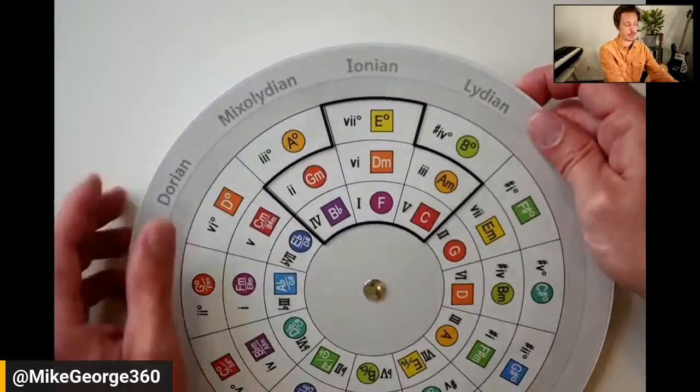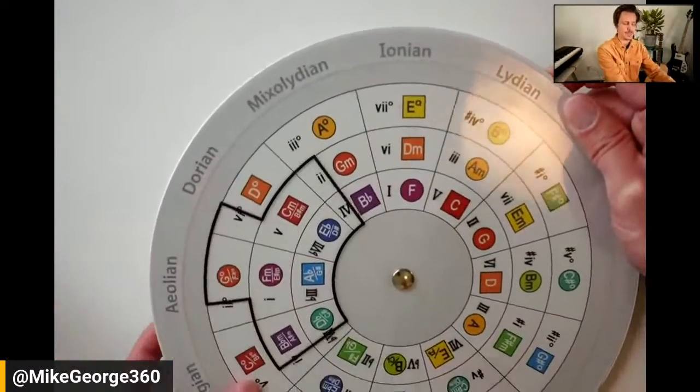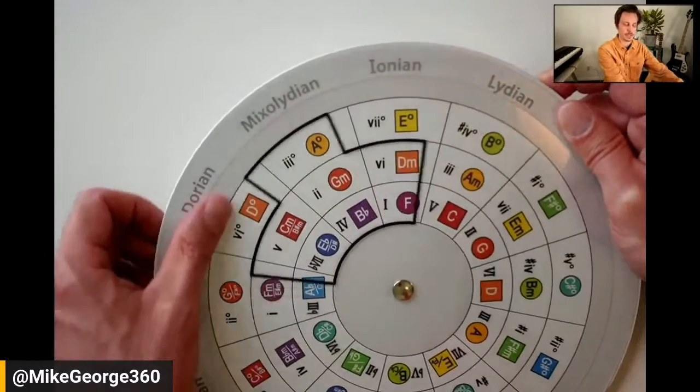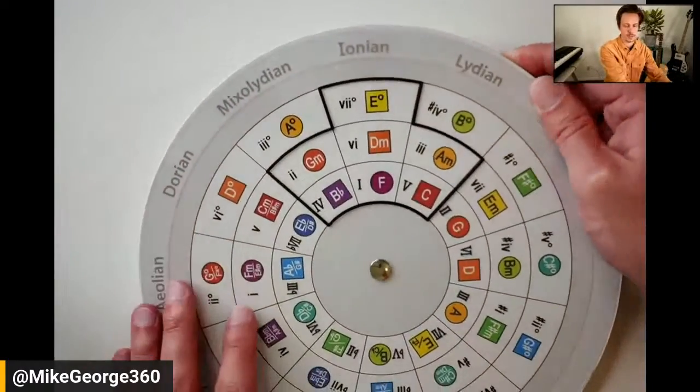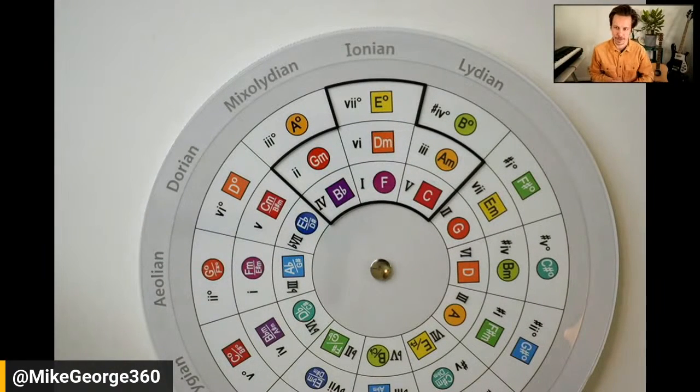Although in the case of Hey Jude and Across the Universe, we get a couple of borrowed chords that come from those more melancholy type modes that are parallel. And like I say, we'll be getting into parallel modes and geeking out about that in crazy depth as I roll that out.